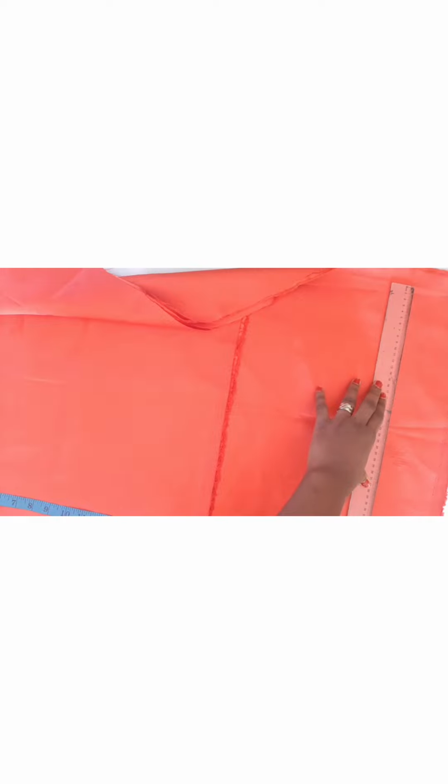I will take it down, take it straight. This is the measurement for the short one, and this is the measurement for the high-low skirt.